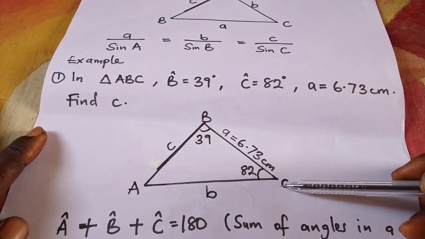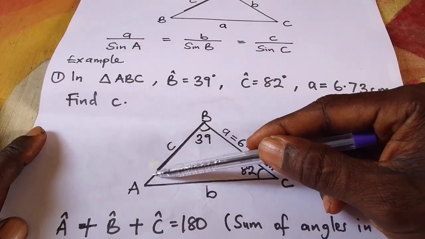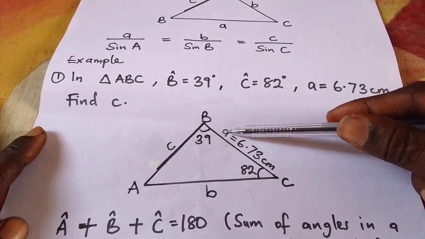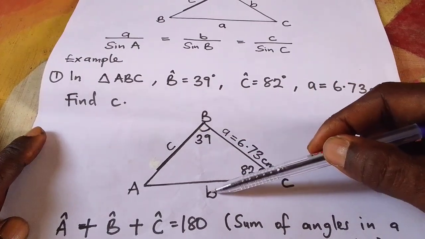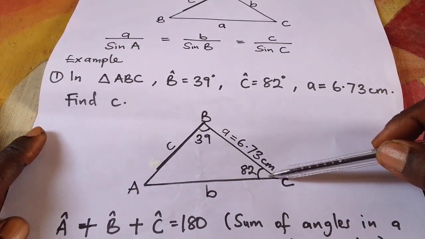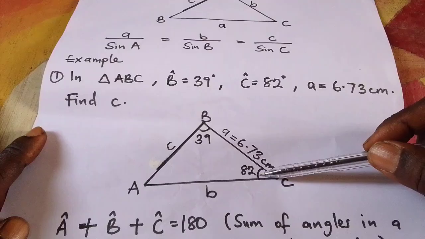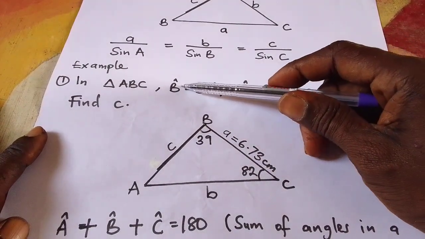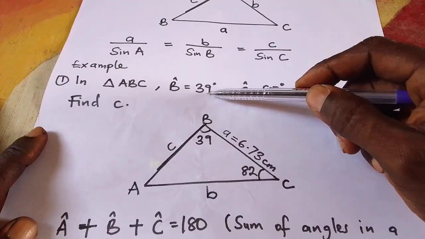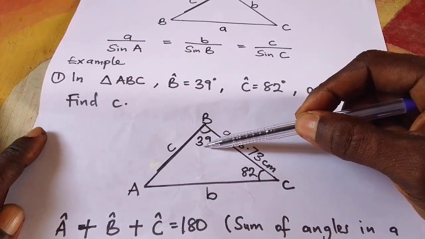Then the side facing angle A will be my side a, the side facing angle B will be my side b, and the side facing angle C will be my side c. Now they say angle B is 39 degrees, so this angle here is 39 degrees.